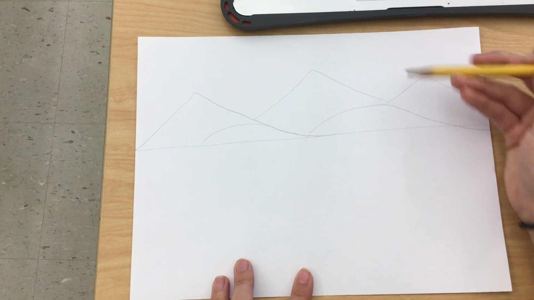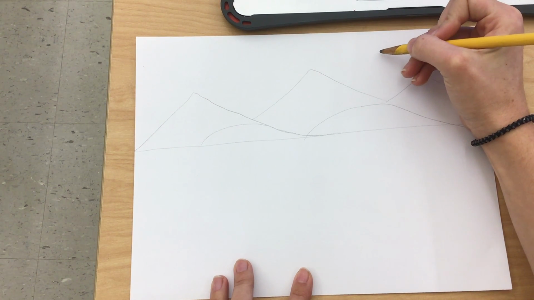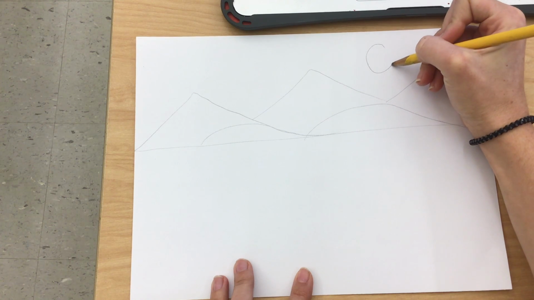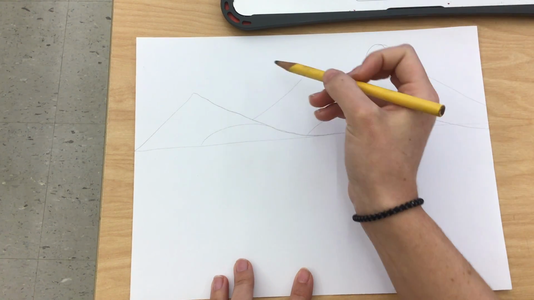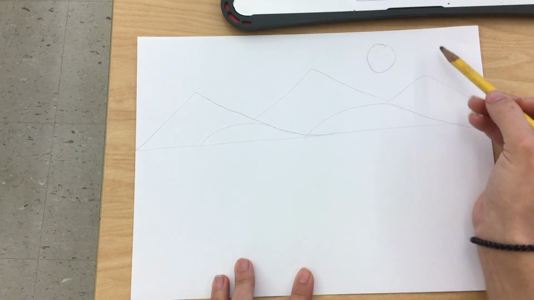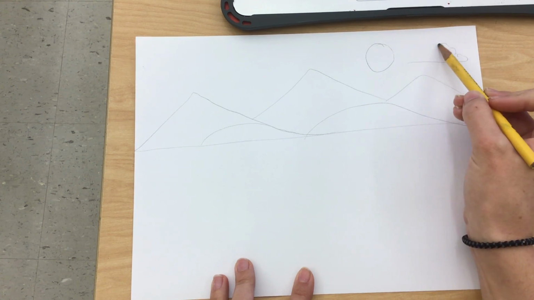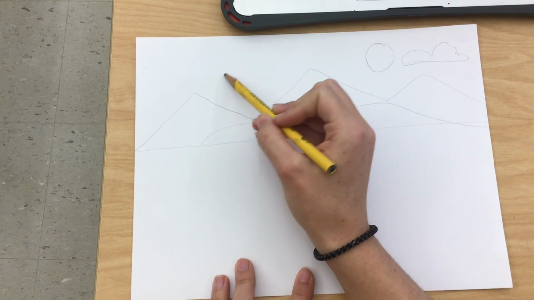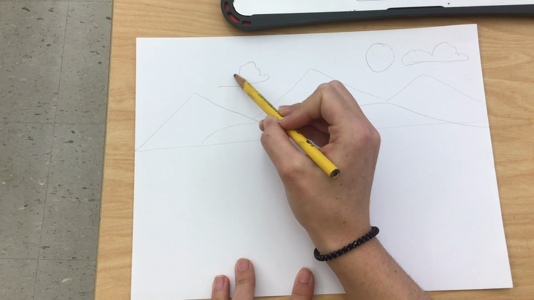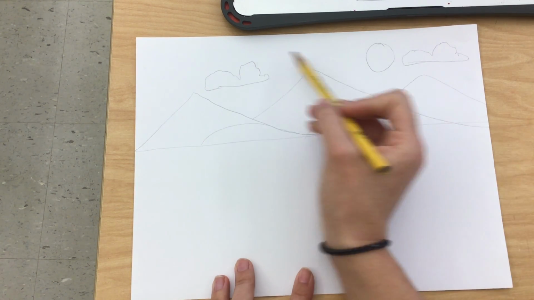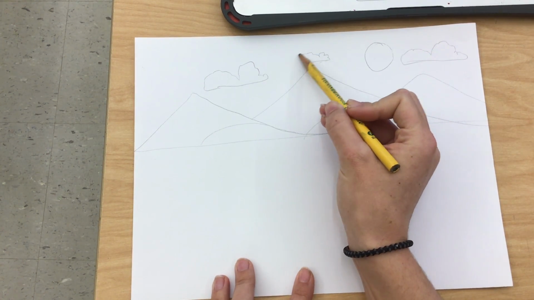In your sky, I want you to think about what time of day it is. Is it sunset, sunrise? Is it nighttime? Should you be drawing a moon instead? You decide. And also think about what kind of clouds you want to have in your picture. I am going to have clouds with a little bit of a flat bottom but a puffy top.